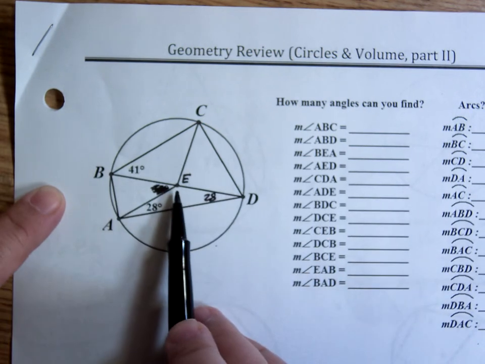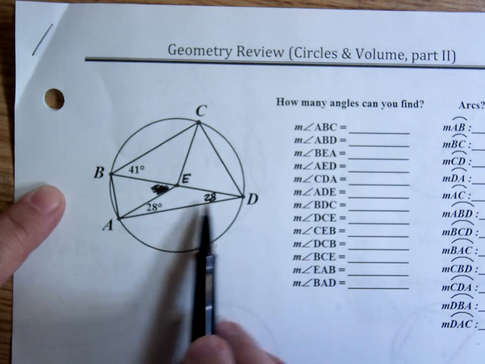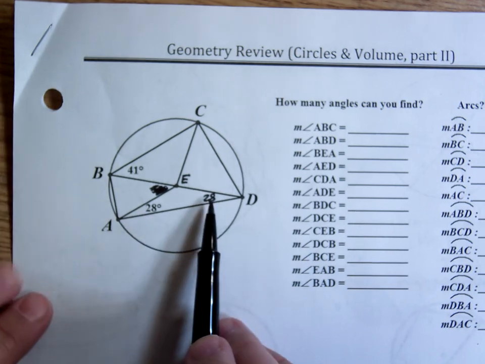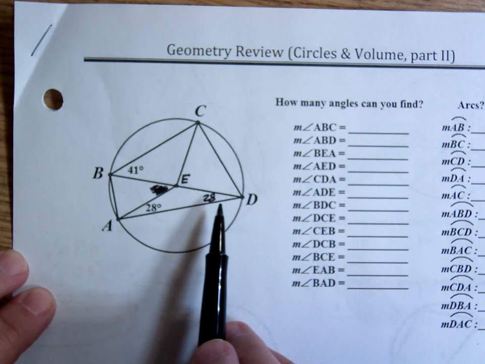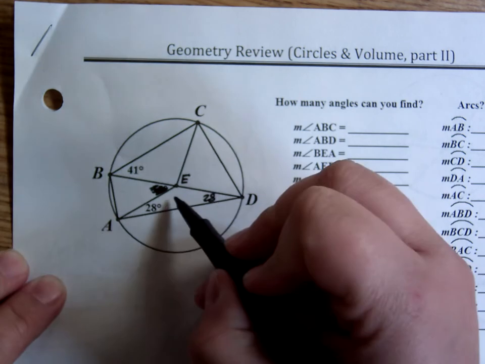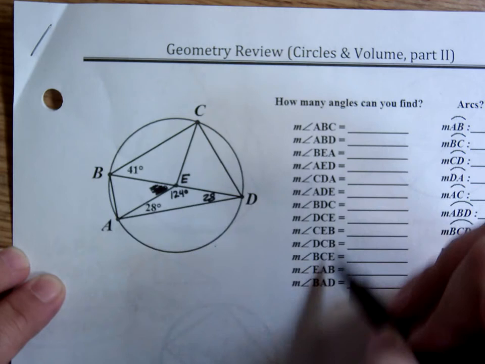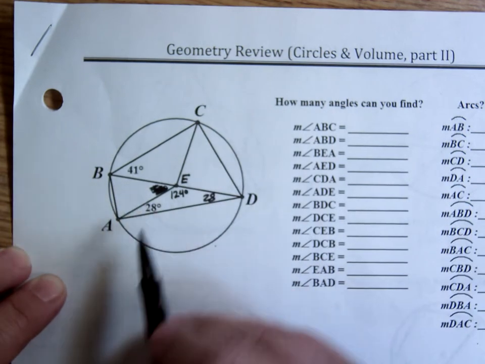And then I can find this angle by adding those two base angles of an isosceles triangle together and subtracting from 180. So 28 and 28 is 56, subtract that from 180, and you get 124. So this angle right here is 124. I'm not going to go over here and look and find that. I'm just going to keep going in this picture.